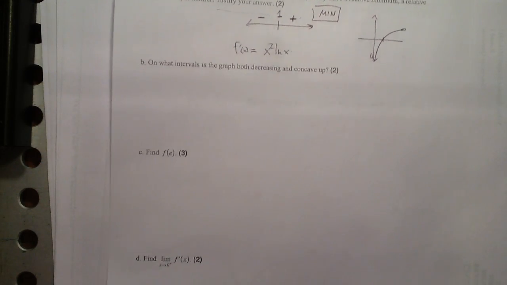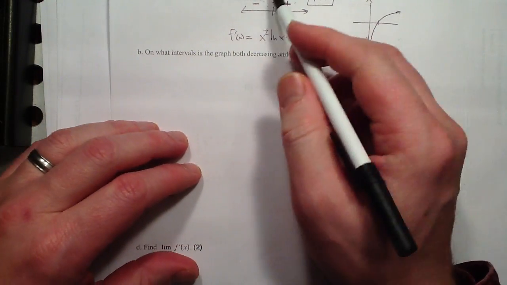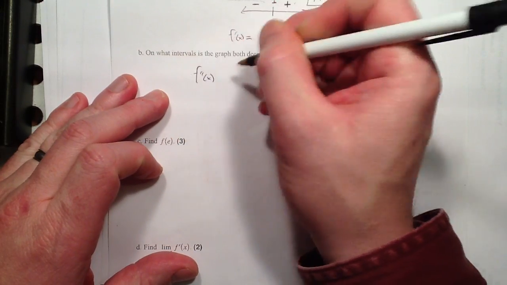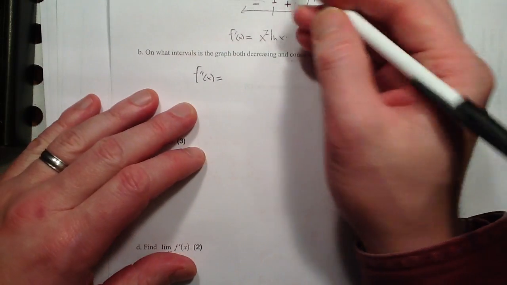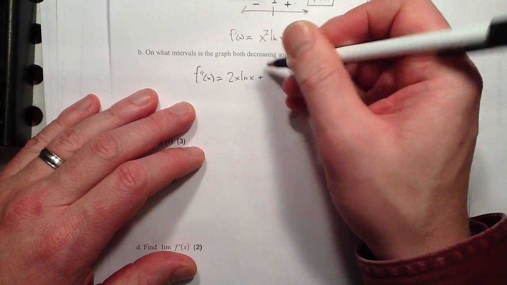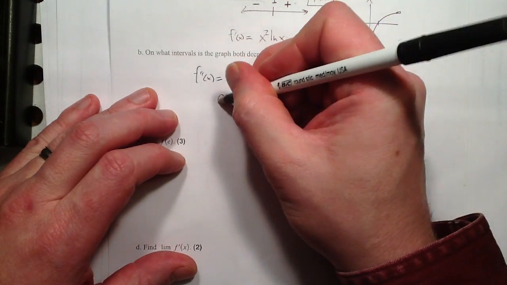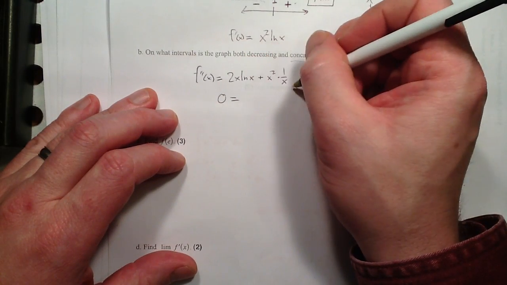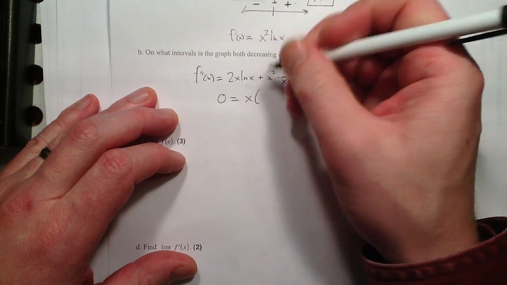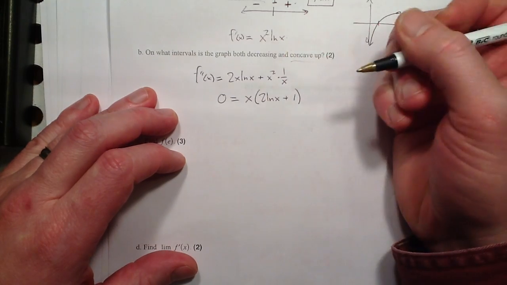On what intervals is the graph both decreasing and concave up? Well, if we want concavity, we have to figure out the second derivative. So let's see. Second derivative would be the derivative of the first times the second plus the first times the derivative of the second, setting that equal to 0 and factoring out an x gives me x times 2 natural log x plus 1.